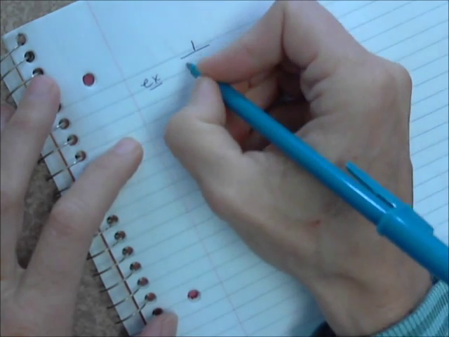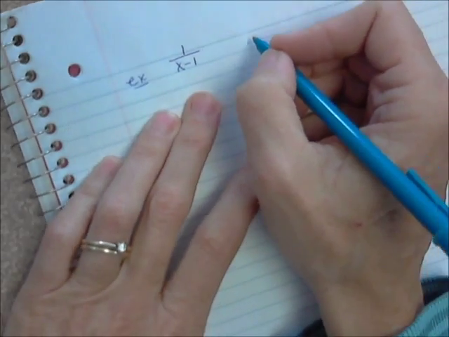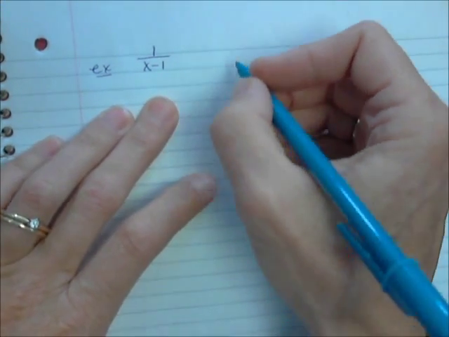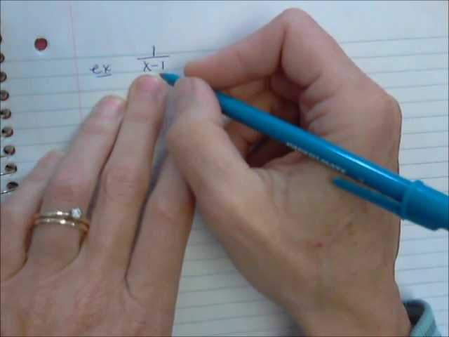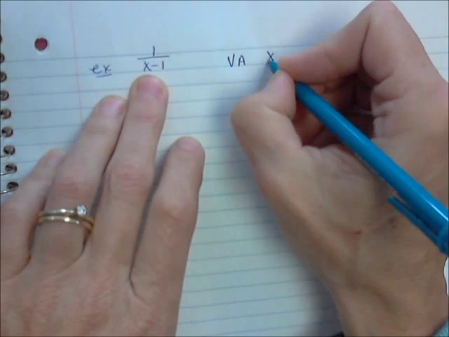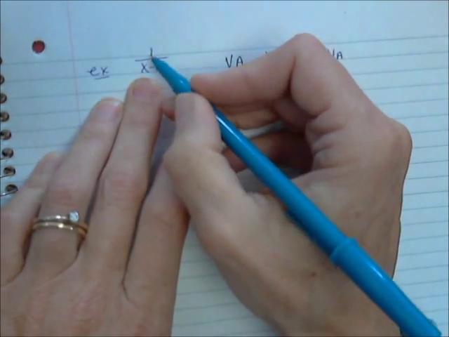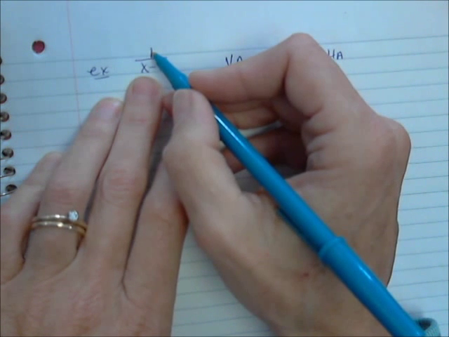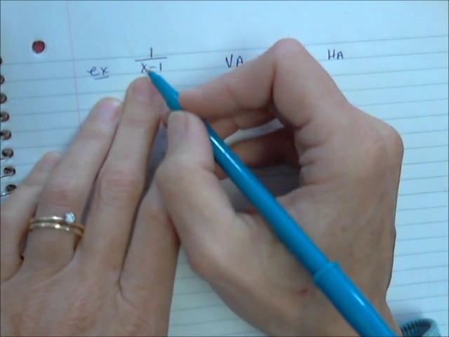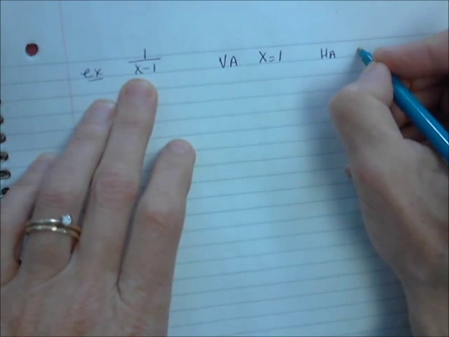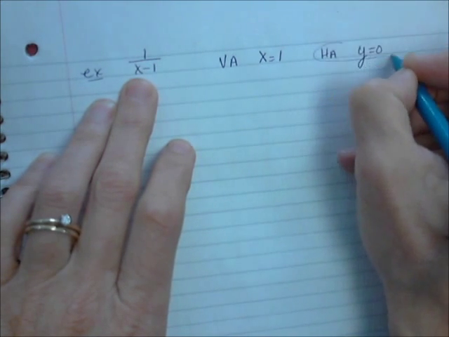So we'll go through a few examples of each of these cases. If I have 1 over x minus 1, and I'm asked to find the vertical and the horizontal asymptote. Well, the vertical asymptote is, you just set x minus 1 equal to 0, solve for x. The vertical asymptote is x equals 1. The horizontal asymptote, because the degree of the numerator is 0 and the degree of the denominator is 1, then the numerator is less than the denominator, so the x-axis, or the line y equals 0, is the horizontal asymptote.